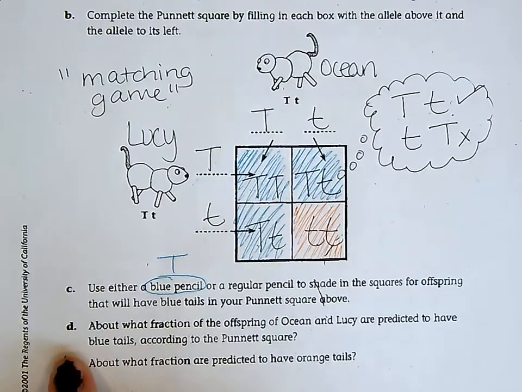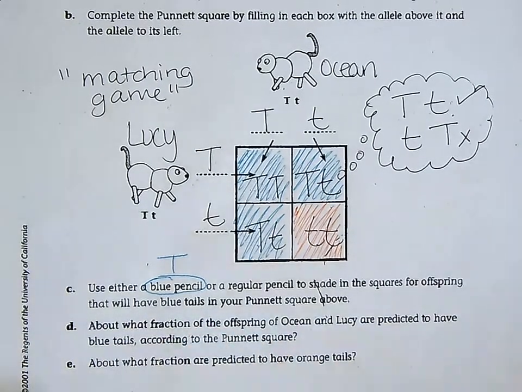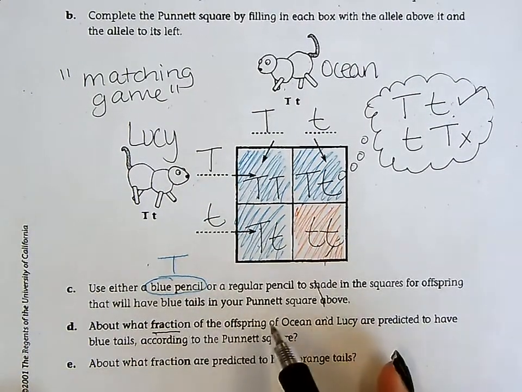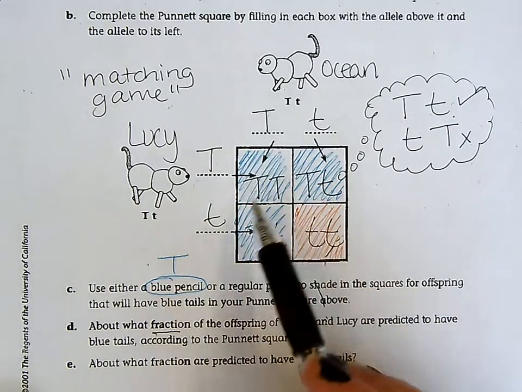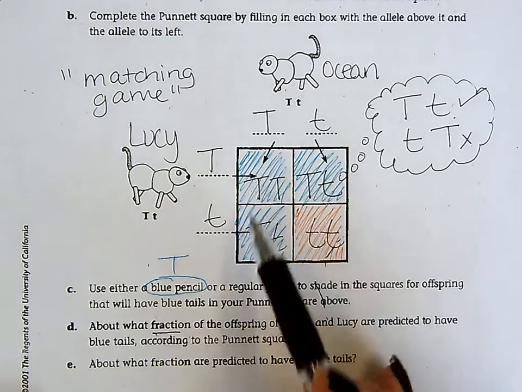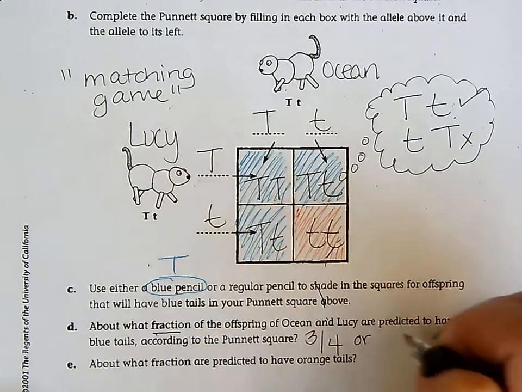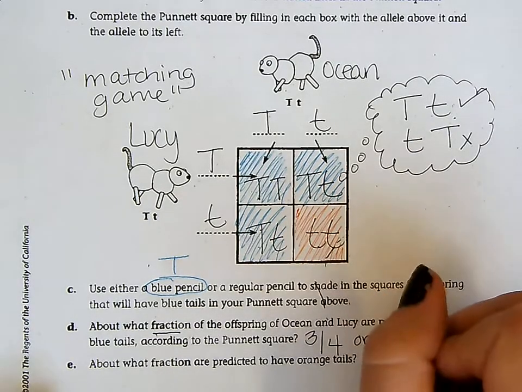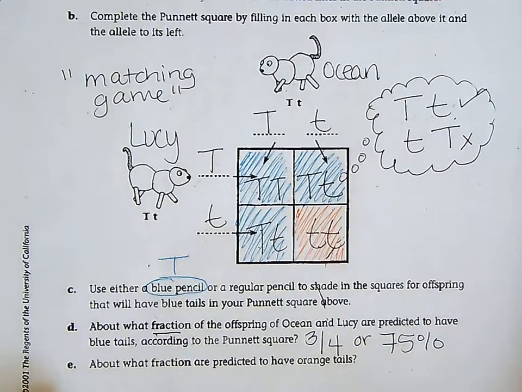So for letter G, it says about what fraction of the offspring of Ocean and Lucy are predicted to have blue tails. Oh no, some of you don't like fractions. That's okay. They're not my favorite either, but we're going to get through this. Well, out of the 4 boxes, 3 of them are shaded. So you could have written 3/4. Or we're going to deal with quarters, which are 0, 25, 50, 75, and 100. Well, 3/4 is the same thing as 75%. You can write it either way.